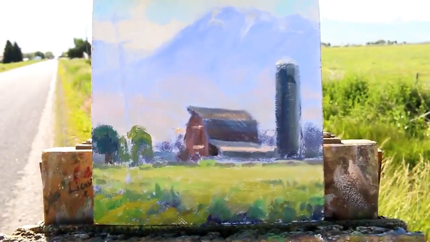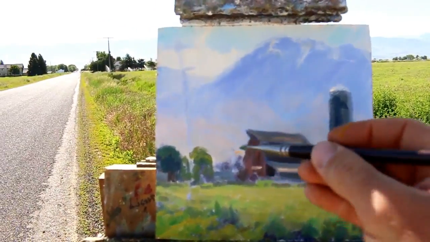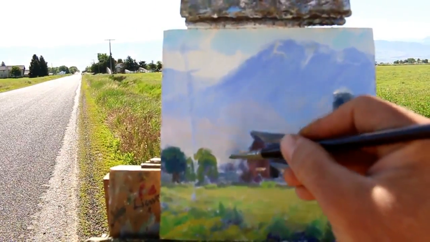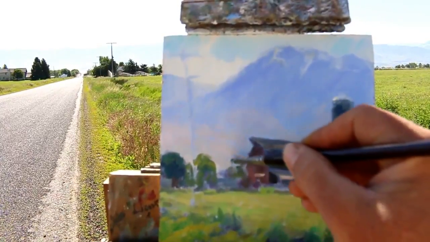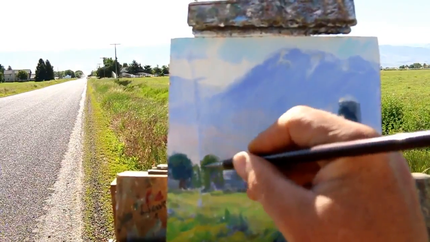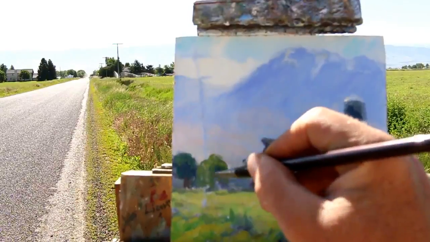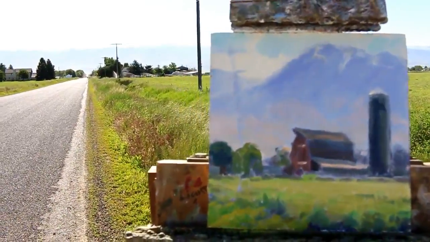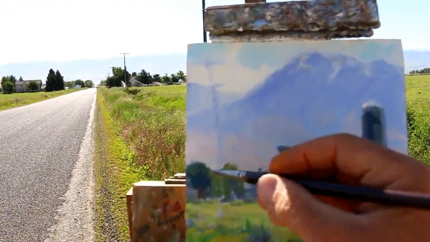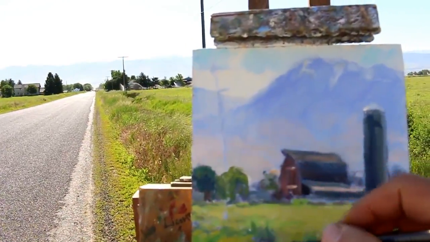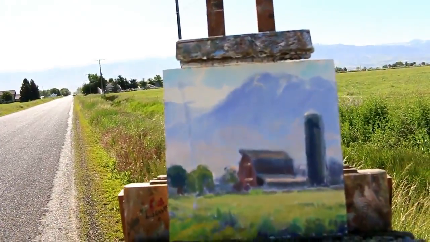So I've moved the trees around. Do you see that tree? It looks like it's barely touching it. Yeah, there's some interesting patterns going on in those trees.